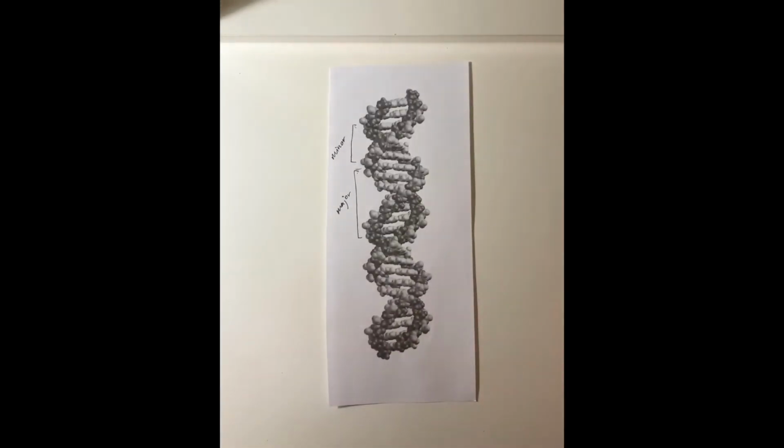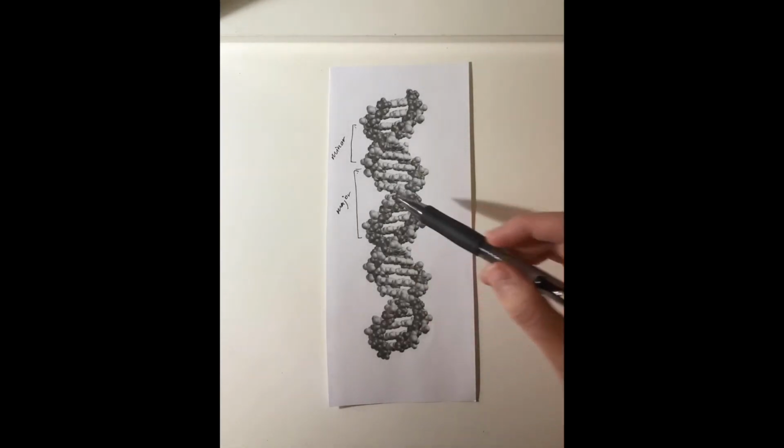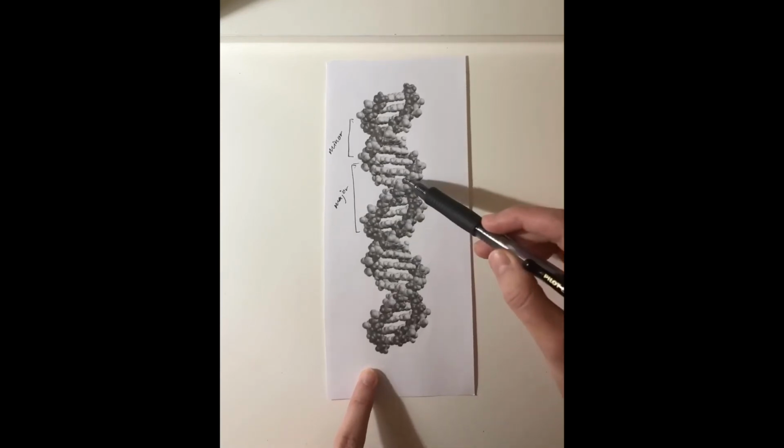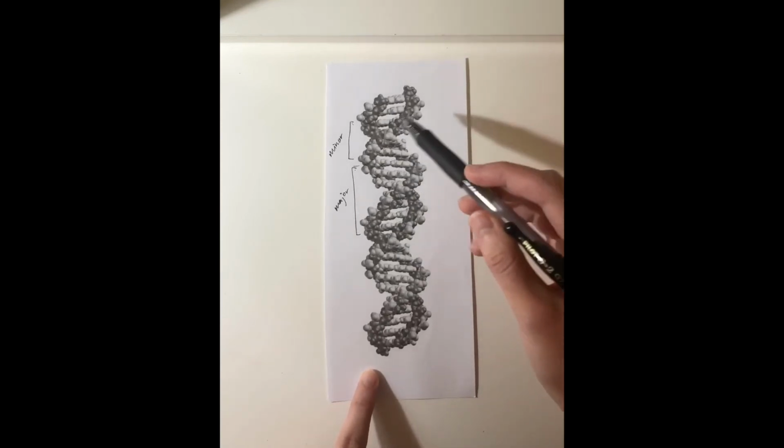With major and minor grooves, we'll be taking a closer look at the sugar phosphate backbone here. So in the spiral of the DNA, the major groove is the part where the backbones are farther apart, and then the minor groove is where they are closer together.